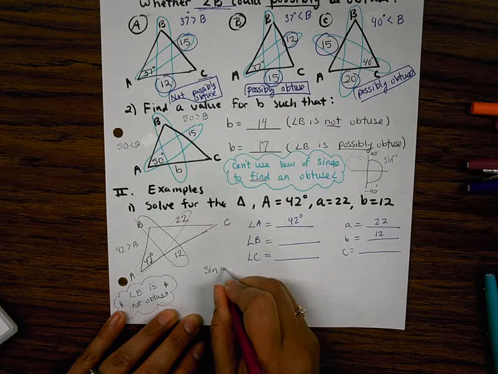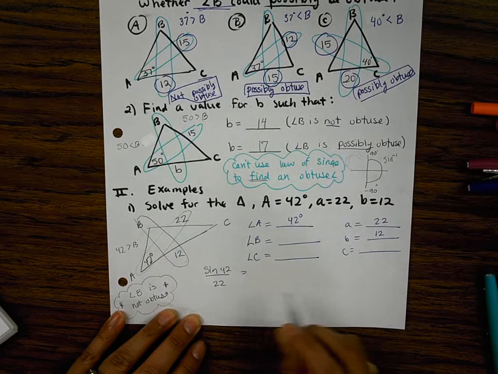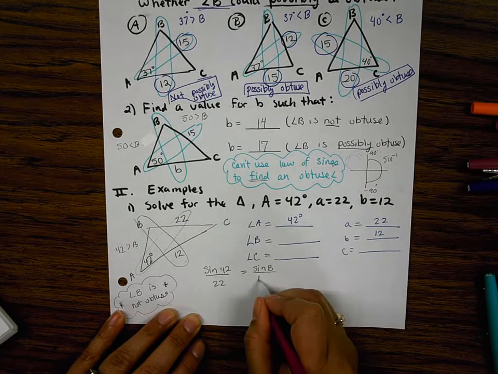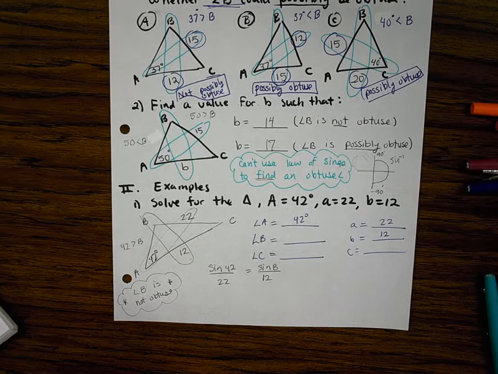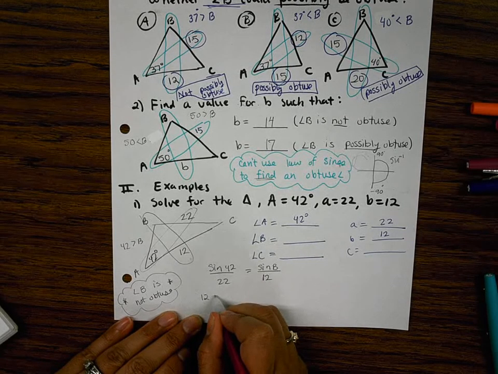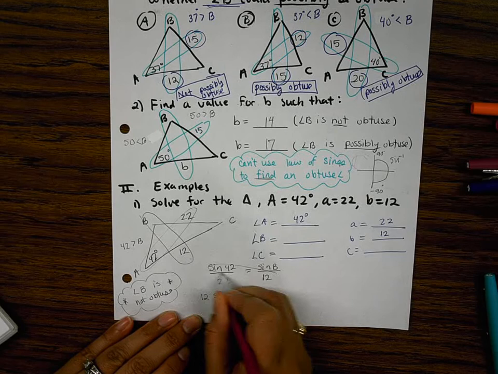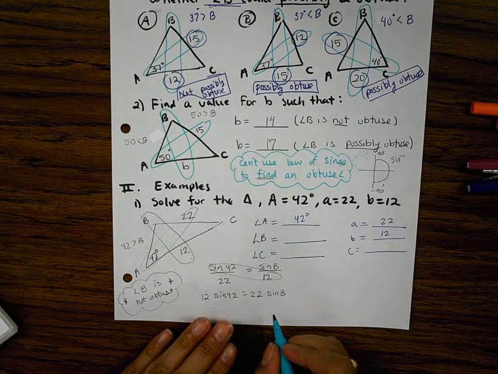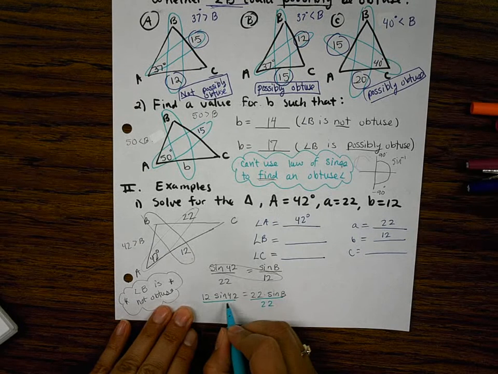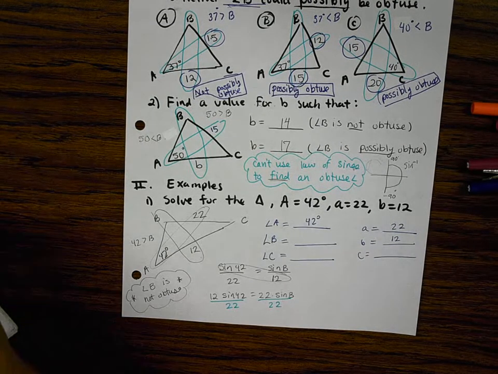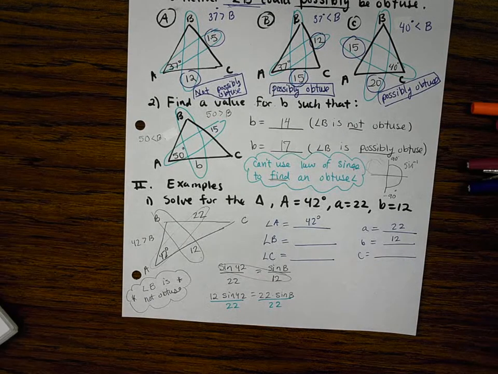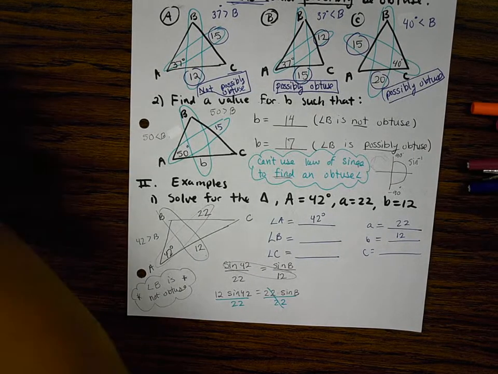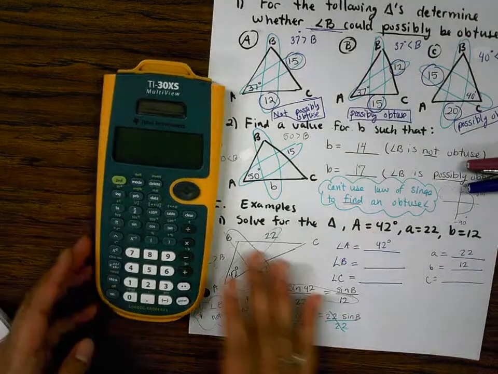special treatments, you just do it as you've always done it, which is sine of 42 over 22. I have to find B first since I know side B, equals sine of B over 12. And this is just like what we did last week. 12 times sine of 42 equals 22 times sine of B. I'm trying to get sine of B by itself, so divide by 22, divide by 22. Go ahead and plug that in your calculator now. This piece right here is what you're plugging in, and don't forget at the end, second sine, second answer.